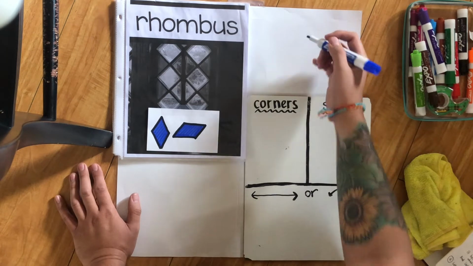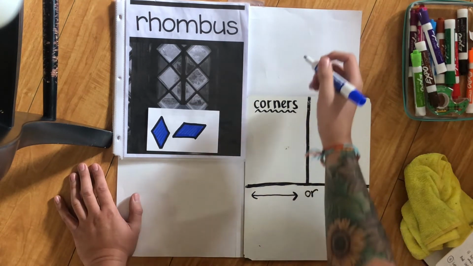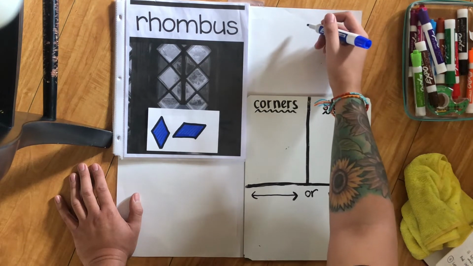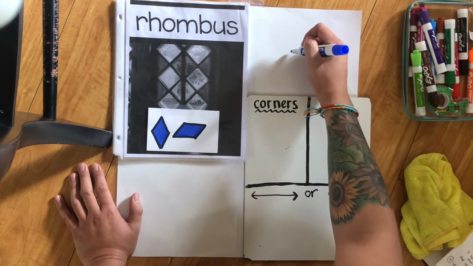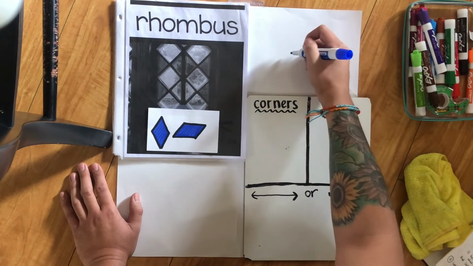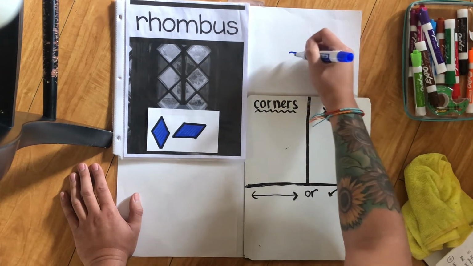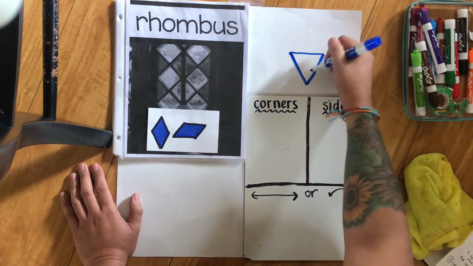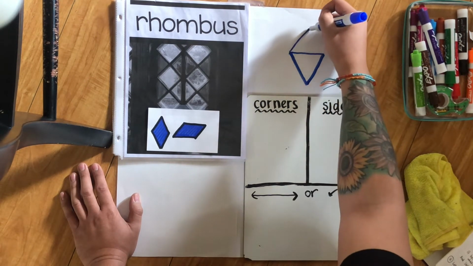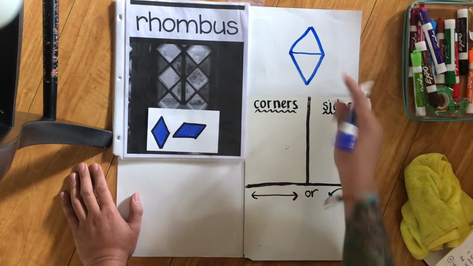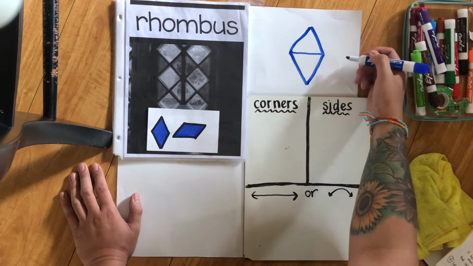Now, a rhombus is special for many reasons. Let's take a look at how rhombuses are special. Now, rhombuses are really tricky to draw, but my trick is to do 2 triangles. 2 triangles can make a rhombus. Watch me. Number 1 and number 2. It's kind of like 2 ice cream cones on top of each other.